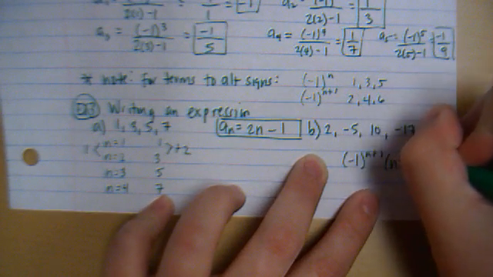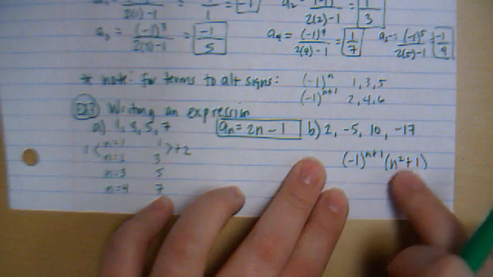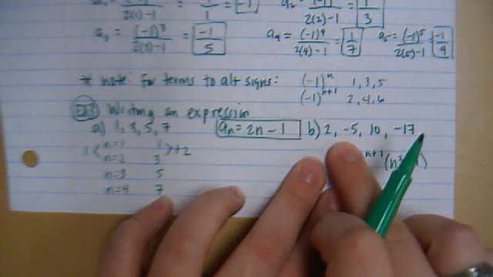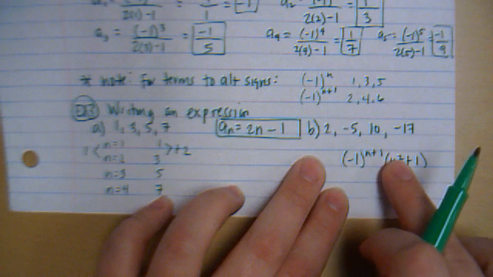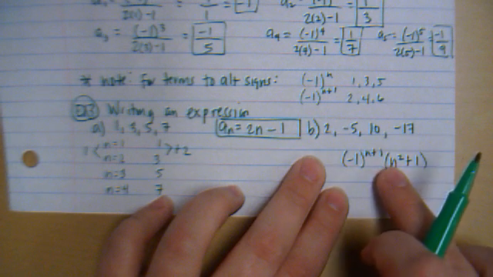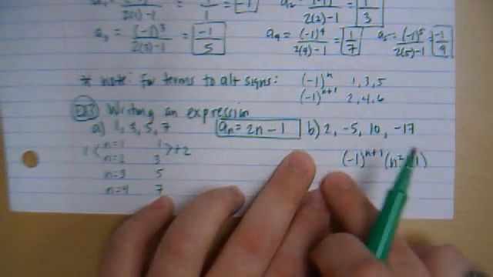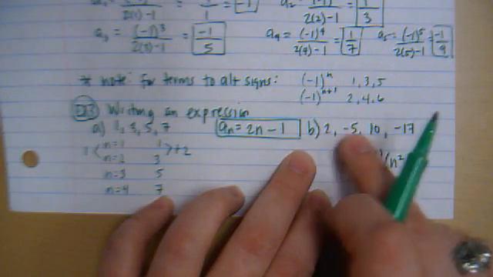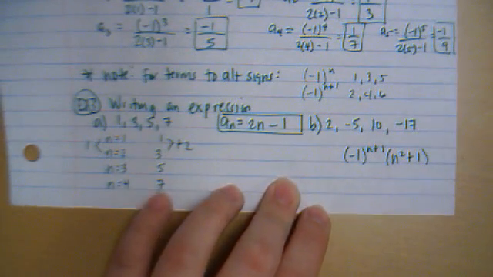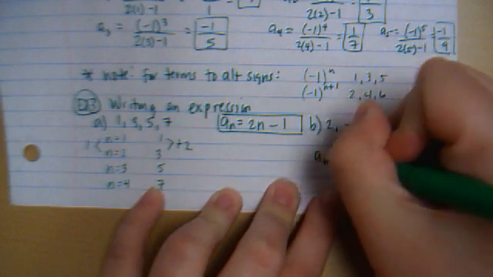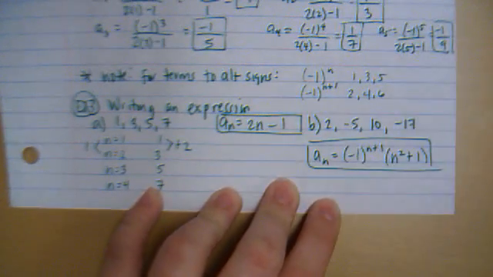So n squared plus 1. Let's see if it works for the next one. 2 squared is 4 plus 1 is 5. Okay, good. 3 squared is 9 plus 1 is 10. 4 squared is 16 plus 1 is 17. And this changes your sign. This makes it positive or negative. So here is your equation for that one.